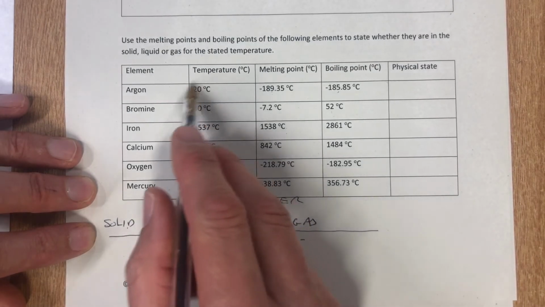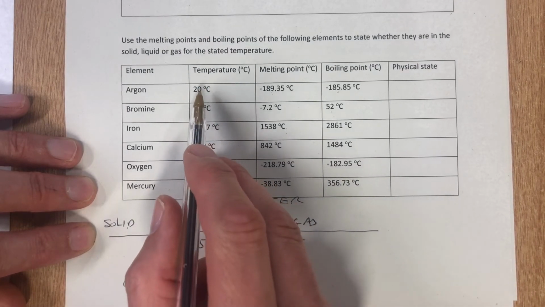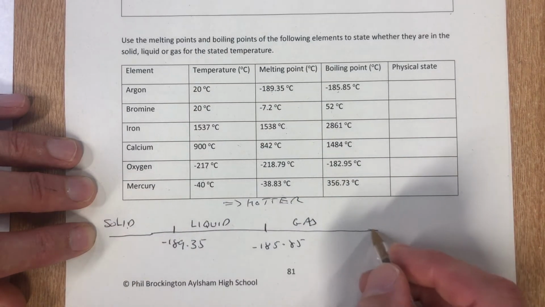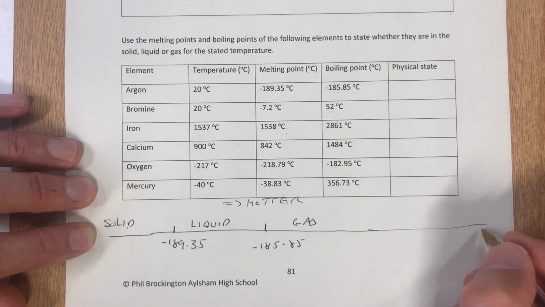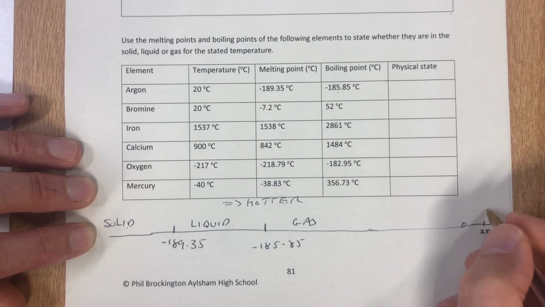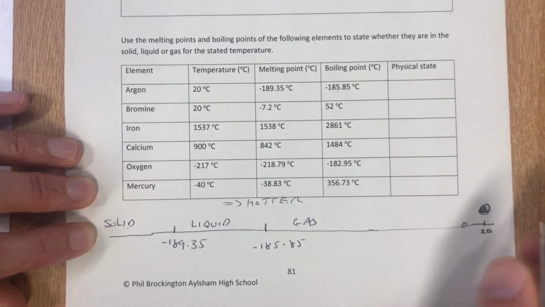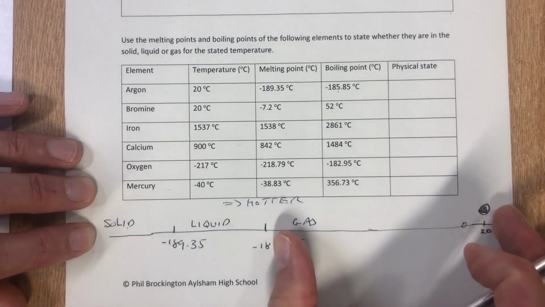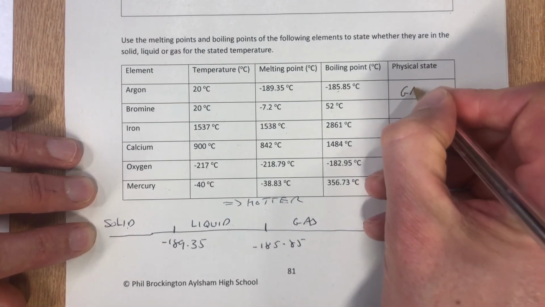Now we're asking about this temperature here, 20 degrees. So you have to ask yourself, where's 20 degrees on this number line? Well, it's well up here. Eventually you're going to get to 0, and then maybe much later it's going to get onto 20 degrees. So 20 degrees is here. So we want to know what state it is here, and the answer is in the gas segment. So that is going to be a gas.